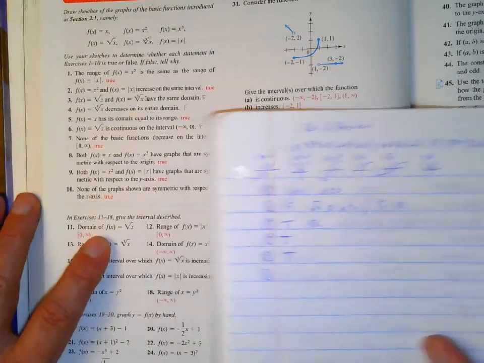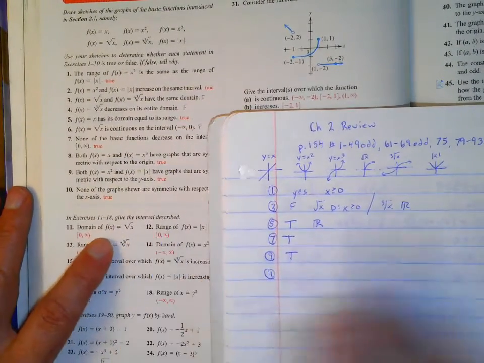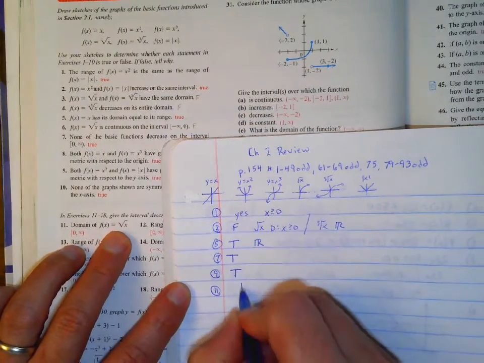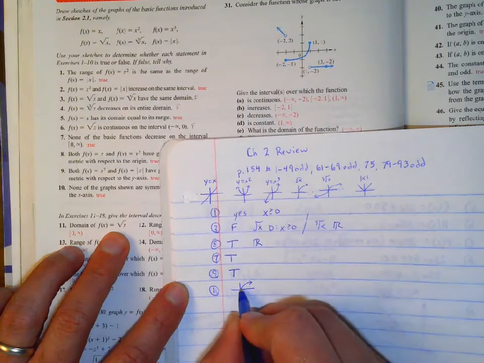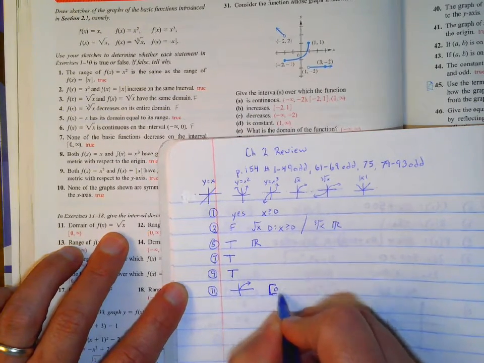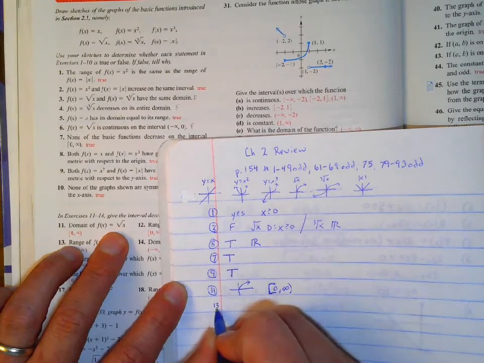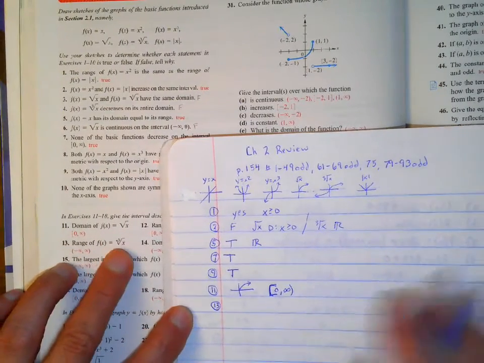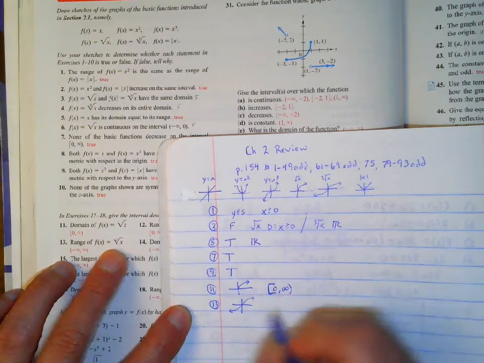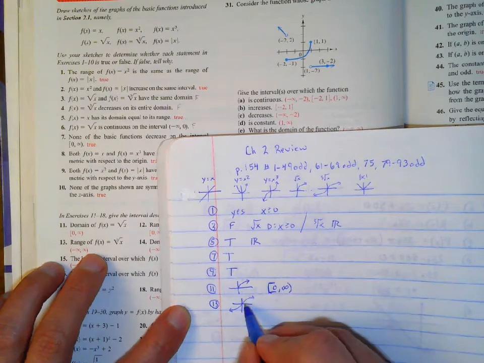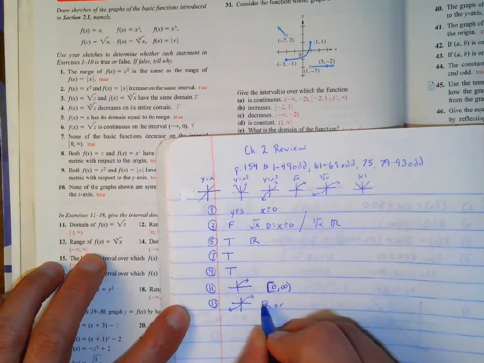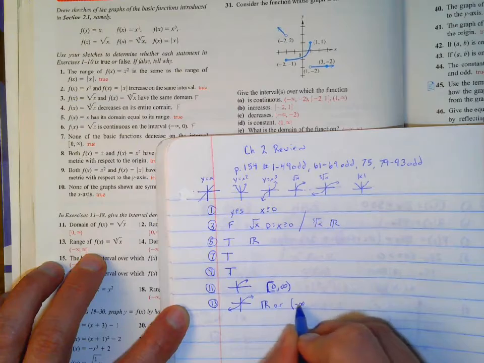Number 11, give the interval described. Okay, so we have the domain of the square root of x. So the square root of x looks like this. Domain goes from 0 to infinity. Well, it includes the 0 there too. Number 13, the range of the cubed root of x. So cubed root of x, we said looks like this. Okay, now the range, this will keep going down and that'll keep going up. So it's all real numbers, or from negative infinity to positive infinity.